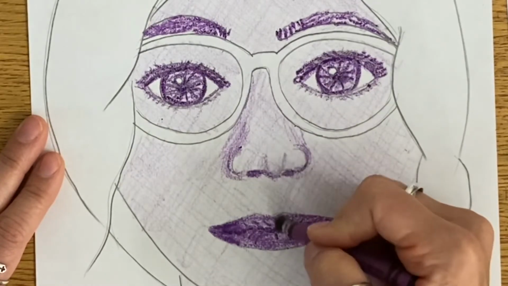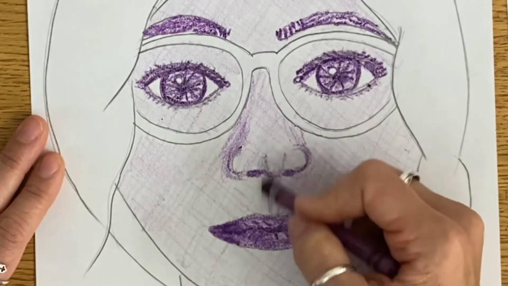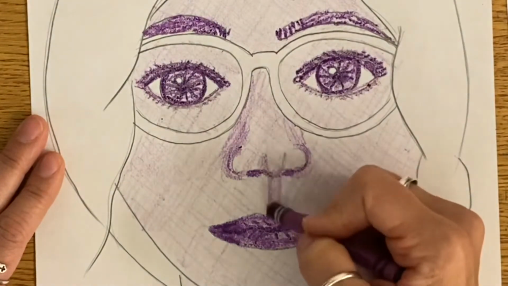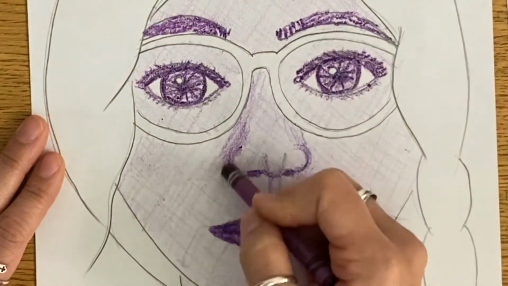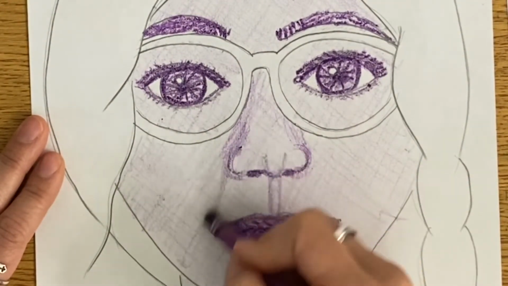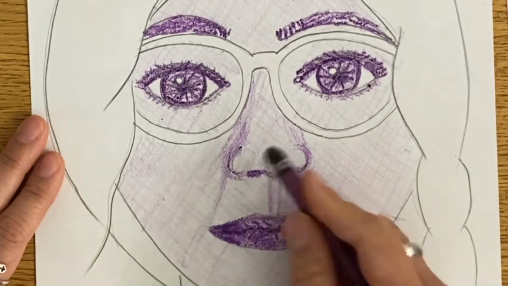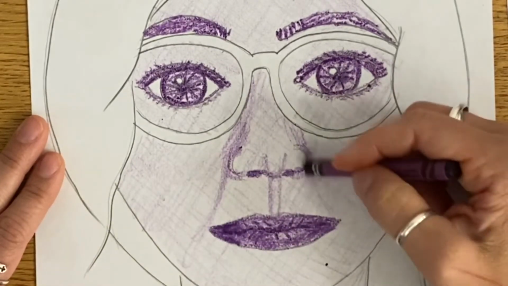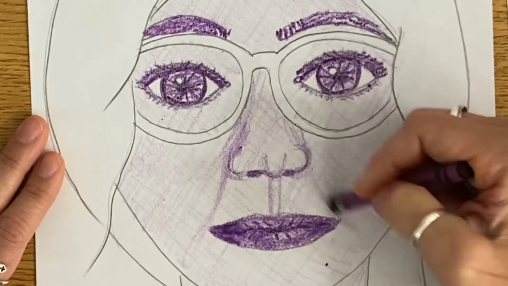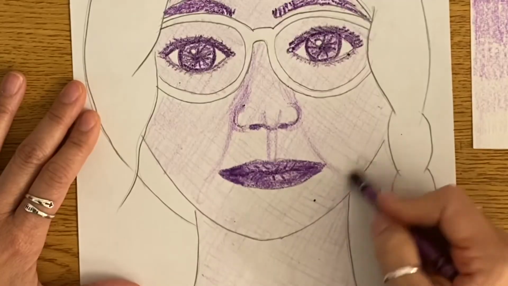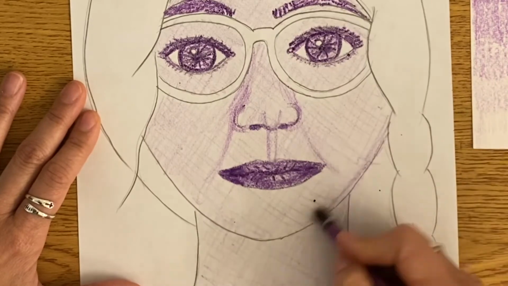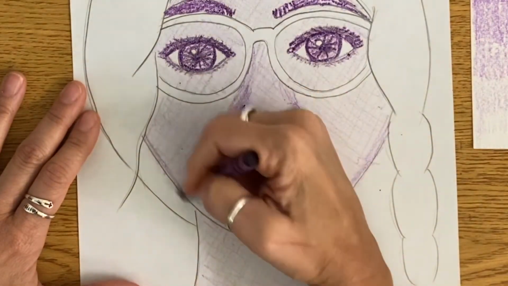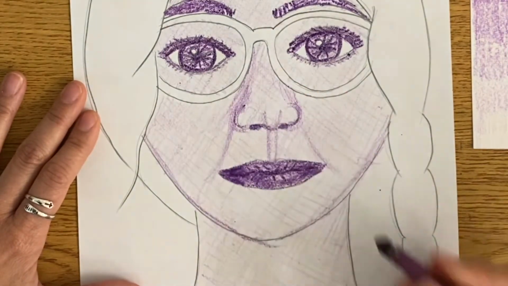From my nose to my lips, I'm going to create a nice long tall U. And then right along here, from where my nose connects to my lips, just a little bit of a shadow that will separate the cheek area. Along the side of my chin, not too much unless you want to make it look like you have a beard.